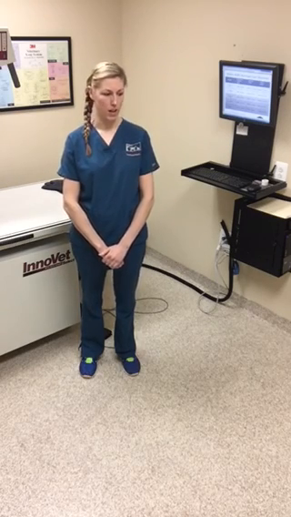So let's say our ideal exposure had a kVp of 76. We would then fill in our chart accordingly. And that is how you would create a technique chart to use for your radiology department.